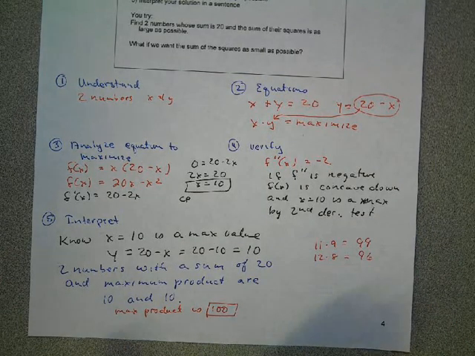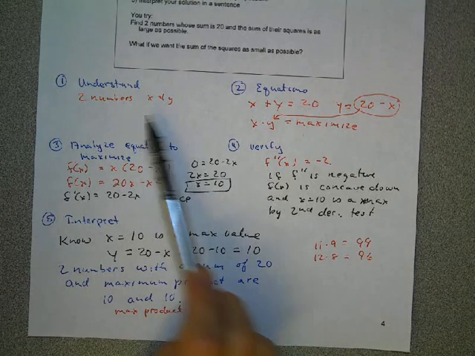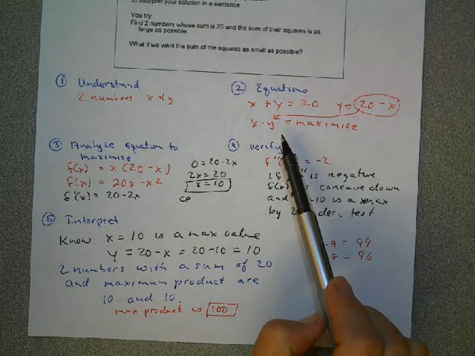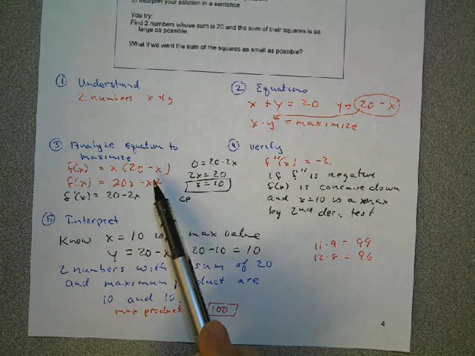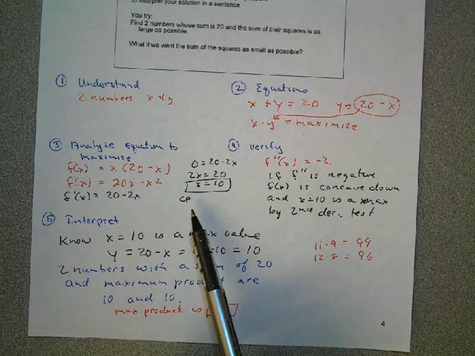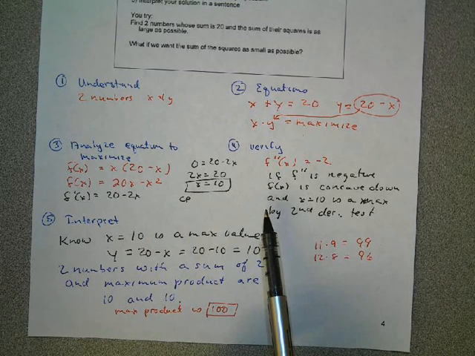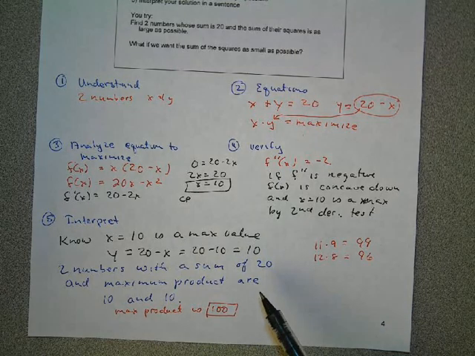So that's our basic strategy. We want to figure out what we're looking for, write an equation with a constraint and another equation to maximize what we're trying to find. We're going to analyze the equations. We'll take the first derivative to find our critical point. An easy way to do it is to take the second derivative to see if that critical point is a max or a min. Of course, you could use the first derivative test also. And then make sure you say what you found. Interpret your solution. And maybe try a few other points just to make sure that you're right.